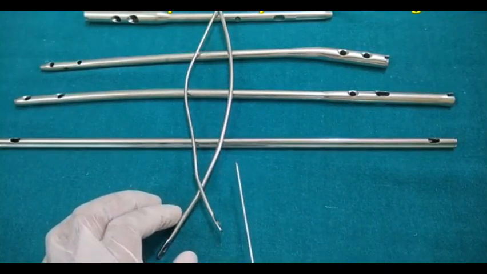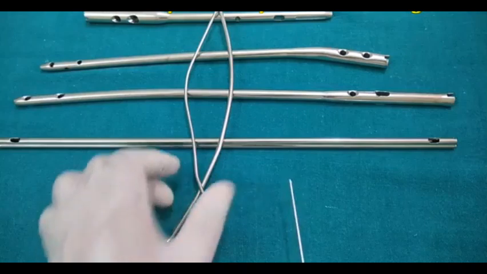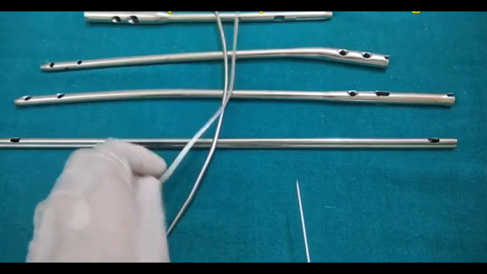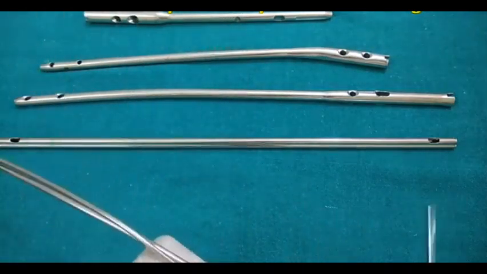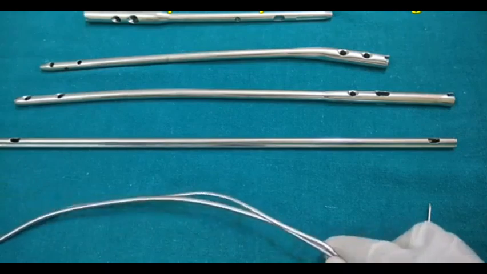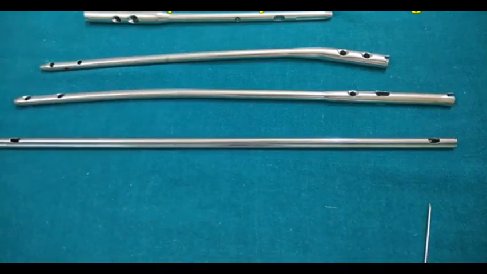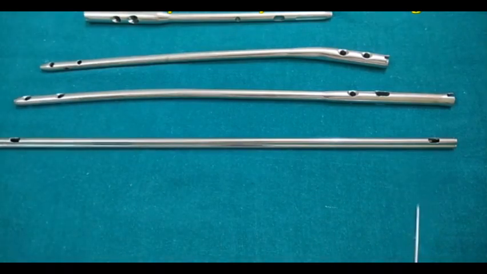So this gives a 3-point fixation in the fracture. So in this way the principle is 3-point fixation, and you can use multiple nails, 2, 3, 4 nails can be inserted depending upon the diameter of the bone and the nail. So that is the index nail. Now it has been replaced by TENS, the titanium elastic nail.